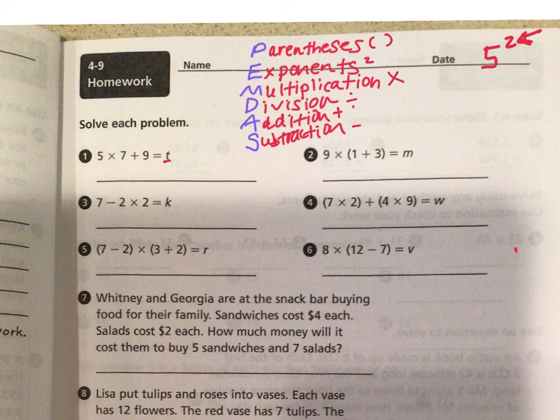So if I look at number 1, I have a 5 times 7 plus 9. So if I look up at my PEMDAS, am I going to do the times or the addition first? I look up at my chart. I see times is before addition, so I'm going to do the times first, okay? So what is 5 times 7? I'm going to write that down here. 5 times 7 is 35. Now I can say plus 9 to get my final answer.